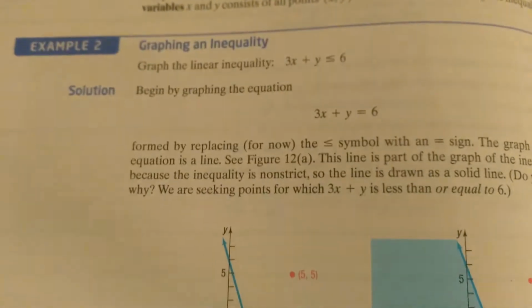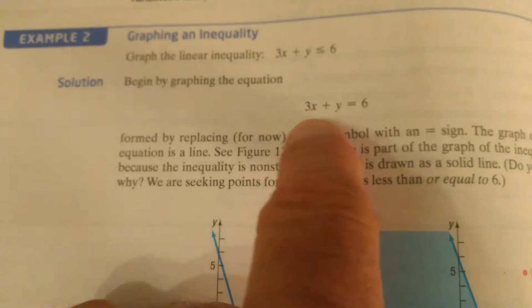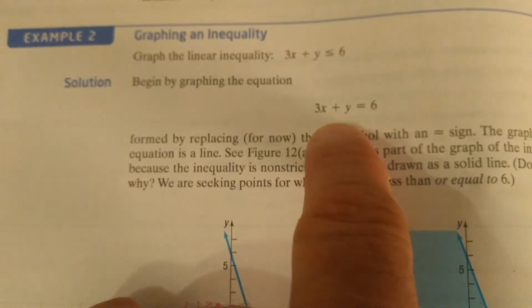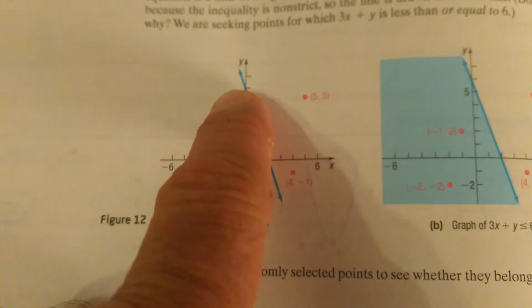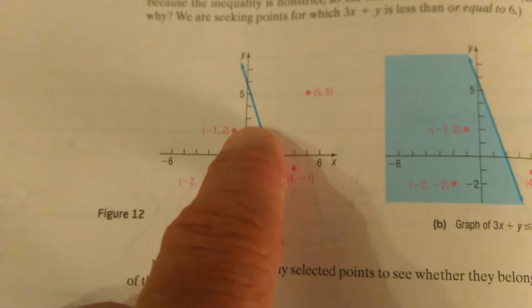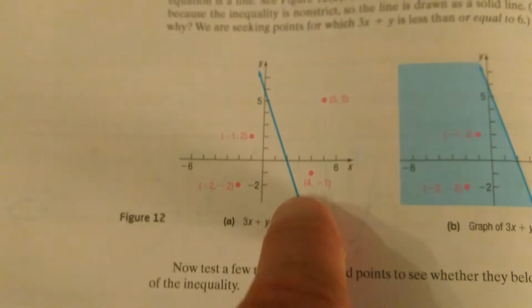Let's make sure we understand that what we're going to really do is subtract the 3x over here and get y equals negative 3x plus 6. That's how we graph this line. We put our y-intercept at 6. We go down 3 and over 1. We get our second point, draw it here.